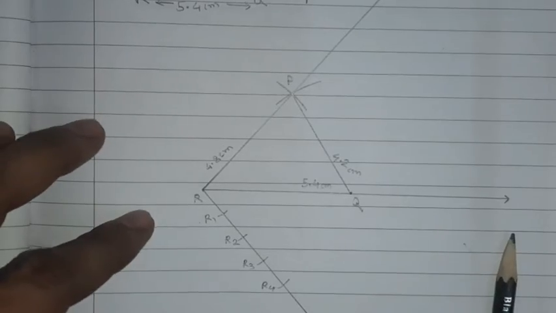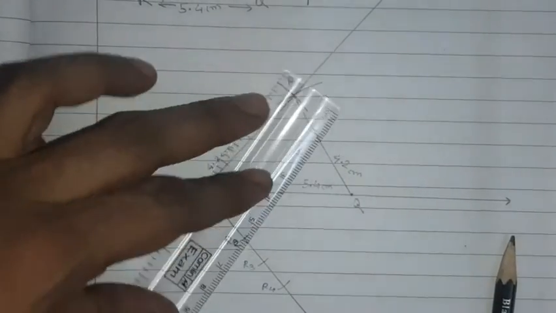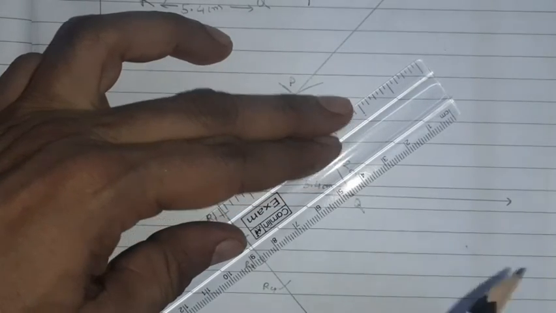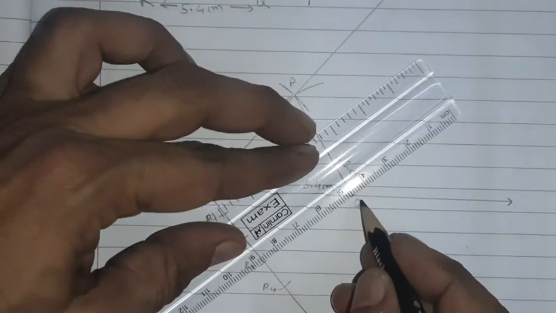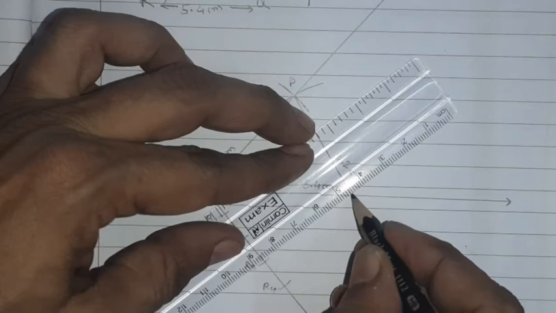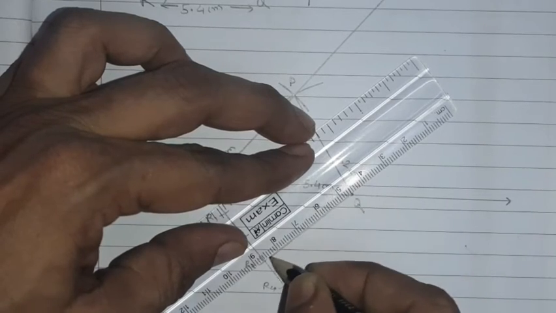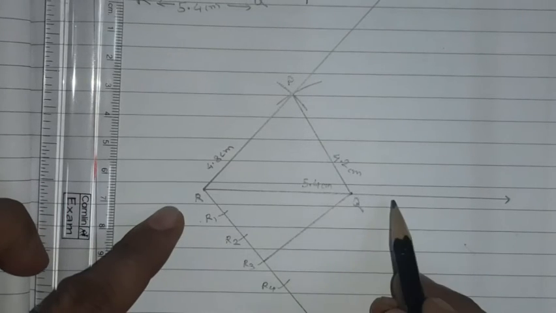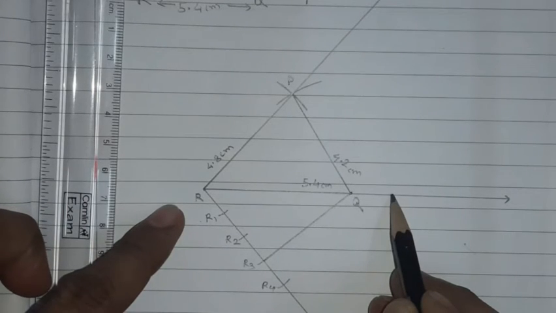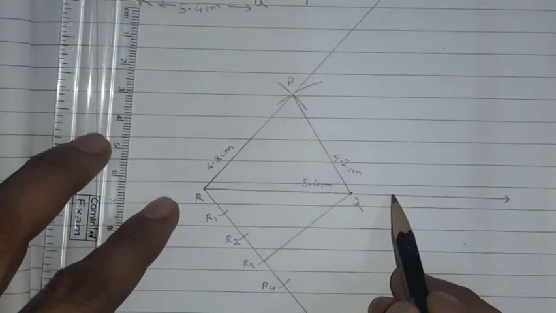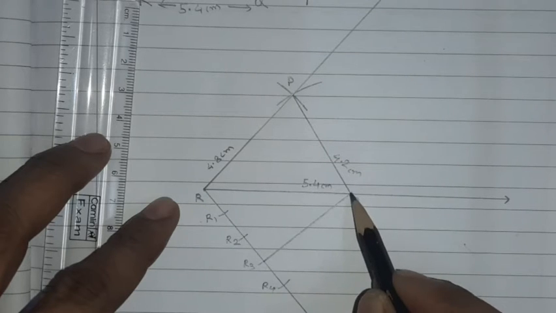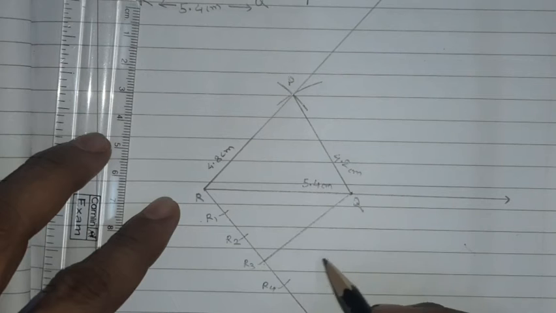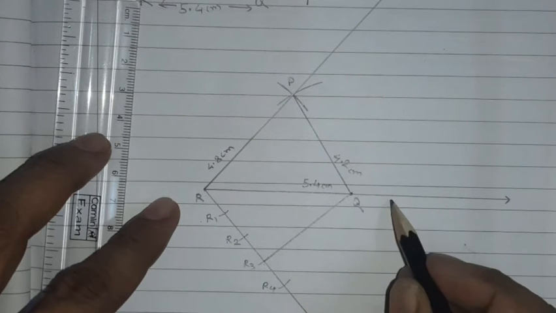Therefore what we have to do? We have to join this R3 with this Q because RQ are the 3 parts. Now we have to fix the position of point R. For that purpose, here QR3 is there. We have to draw a parallel line passing through this R4.